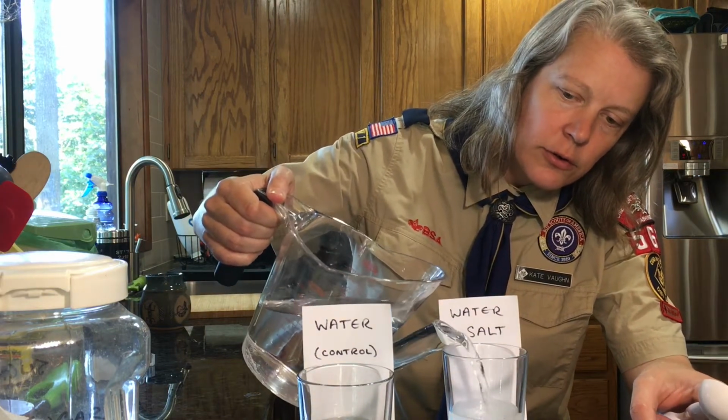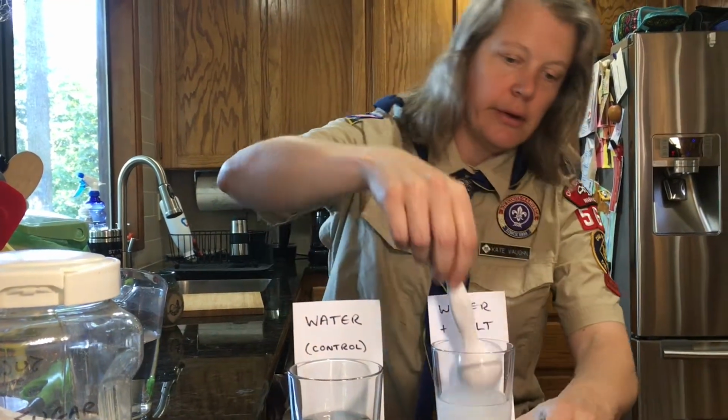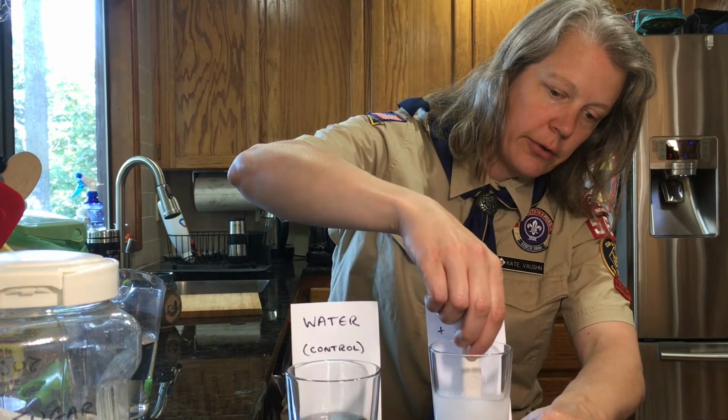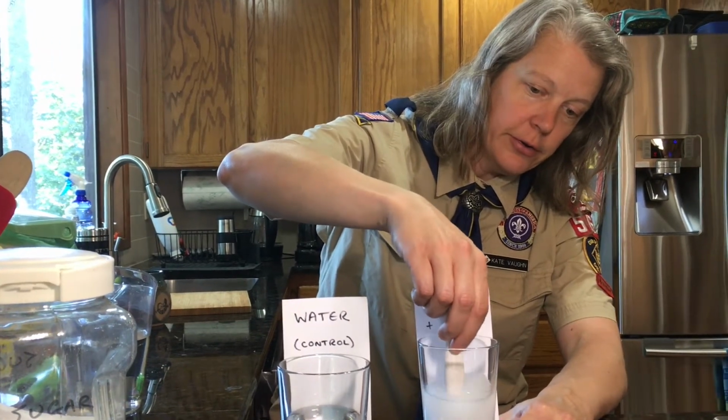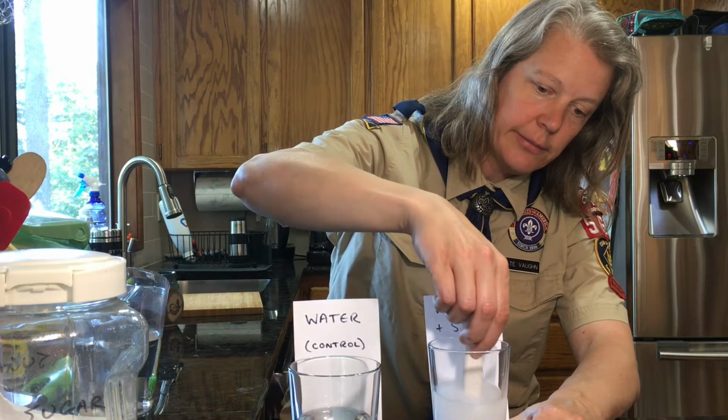Now, this water is just cold water from the tap. If it was hot water, then the salt would dissolve a lot faster. But that's okay. We'll just do what we can with what we've got. I'm going to stir this for a little bit. I do not expect all of this salt to dissolve, but I do want it to be a really good salty mixture, because that'll make a difference.